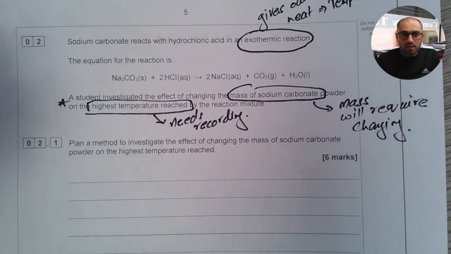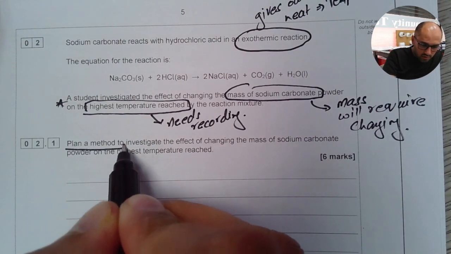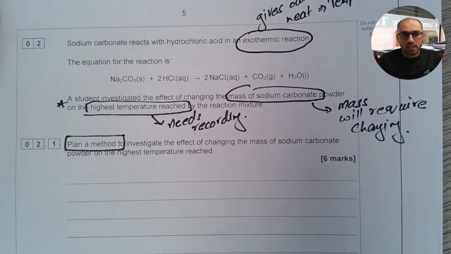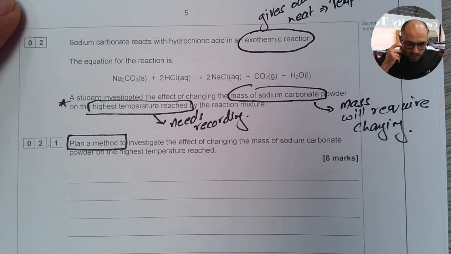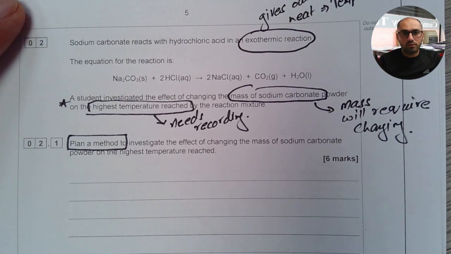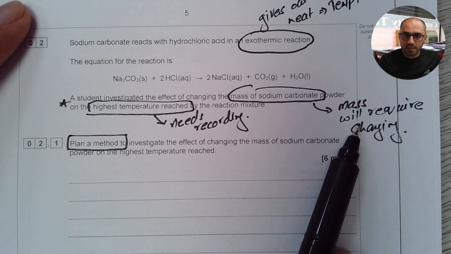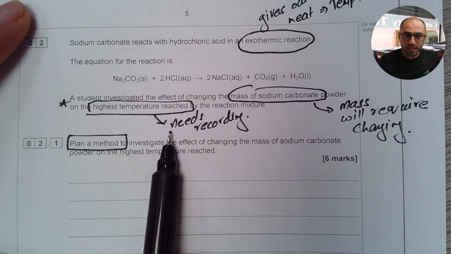It says plan a method to investigate the effect of changing the mass of sodium carbonate powder on the highest temperature reached. And for this investigation, we'll have to plan a method. So let's start, and before we start writing our method, we need to identify what are the variables which we will have to keep constant, meaning control variables. So we've already identified two. This is my independent variable. This is my dependent variable.